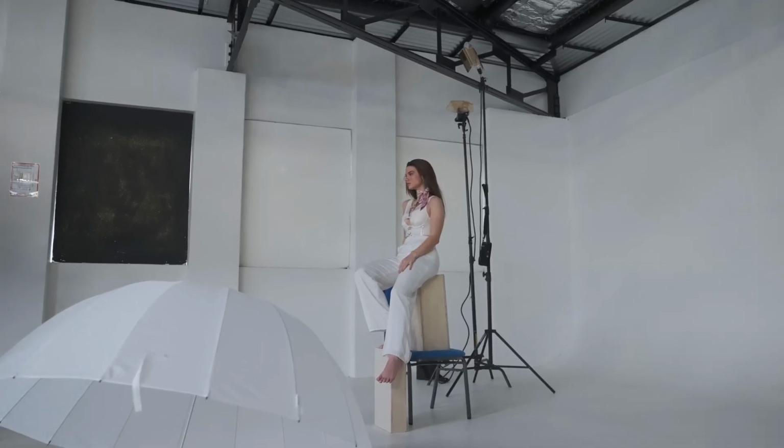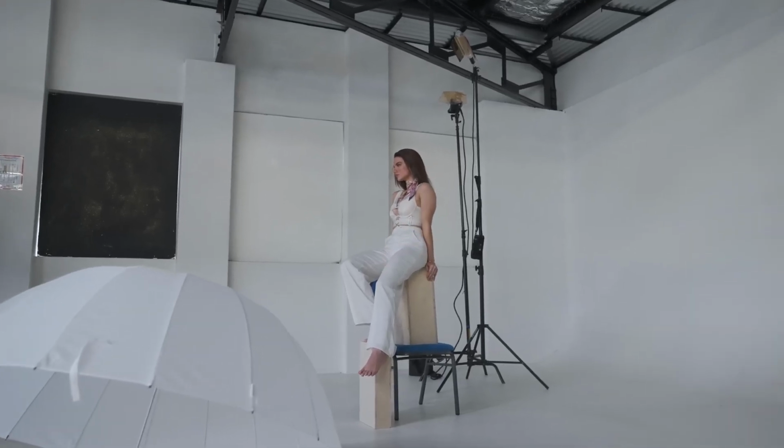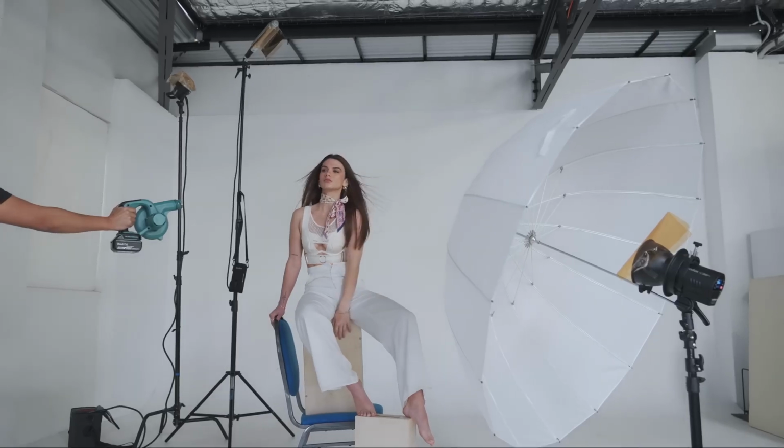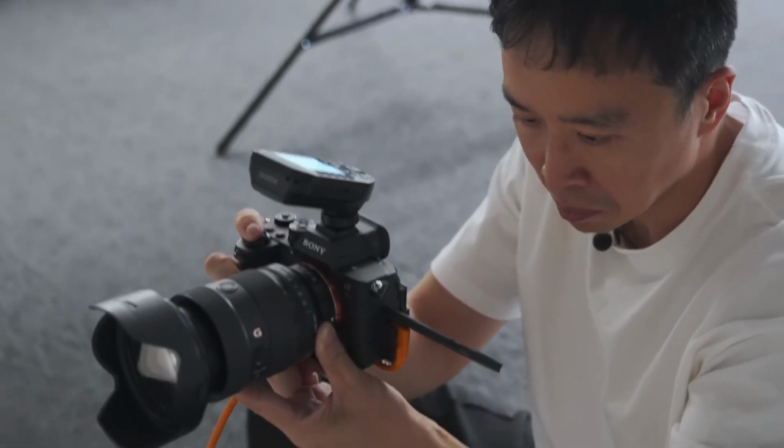After that, just watch out for the lighting ratio, how bright the highlight is and how deep the shadow is. The more work you spend on your lighting, the more time you will save in your post-production.